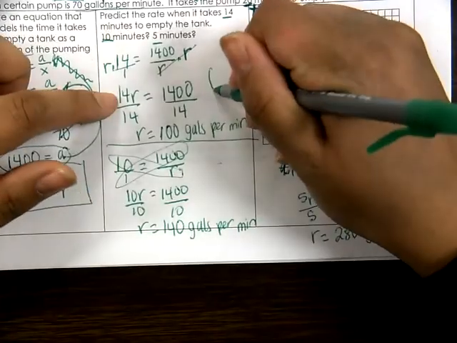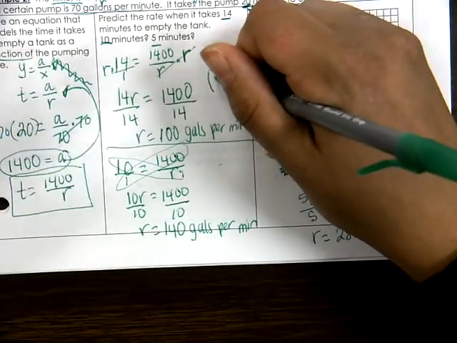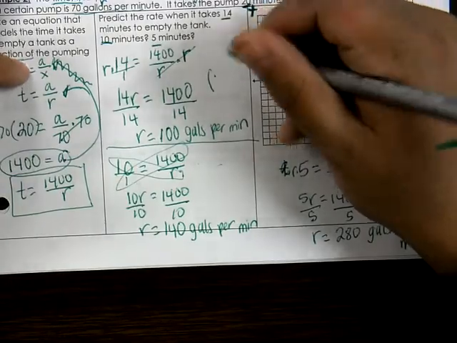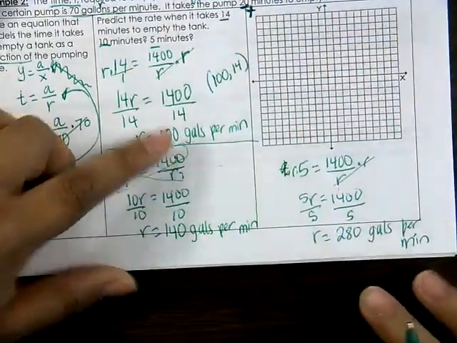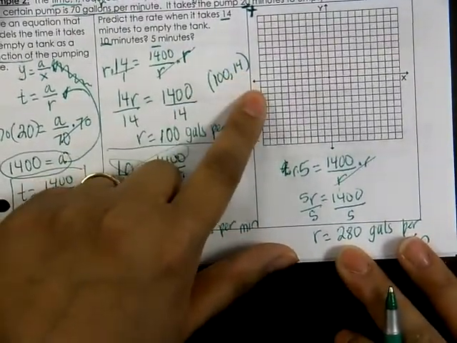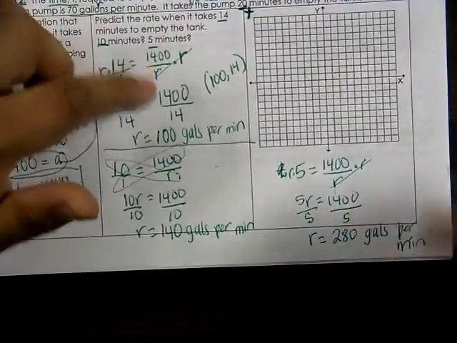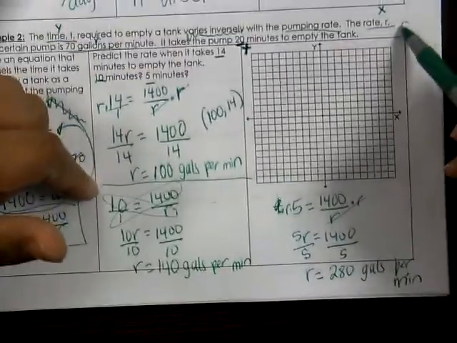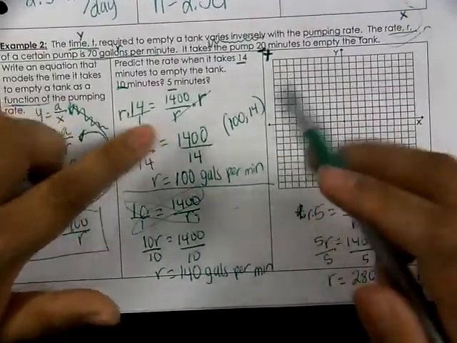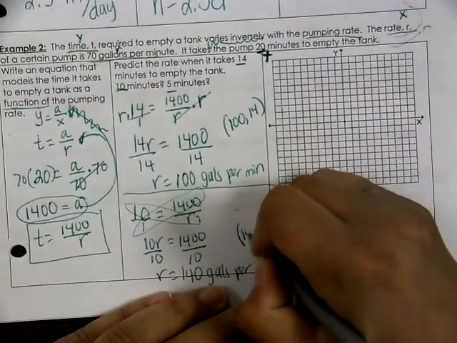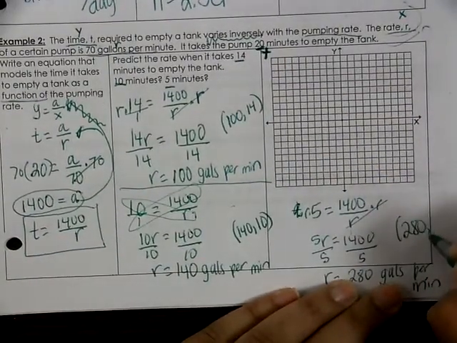So the points we're graphing are, when we plugged in 14 in for T, that T was like your Y though, it was 100. So 100, 14 is the coordinate that we're going to plot. So make sure you understand why, that it's this way and not the other. Remember, rate was like X. I wrote it right up here, rate was X, and Y was time. That's why it went 100, 14, or the next one was 140, comma 10, and the last one is 280, comma 5.